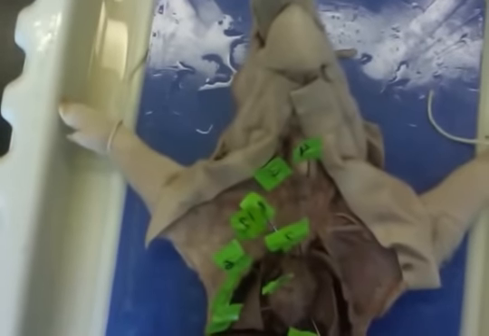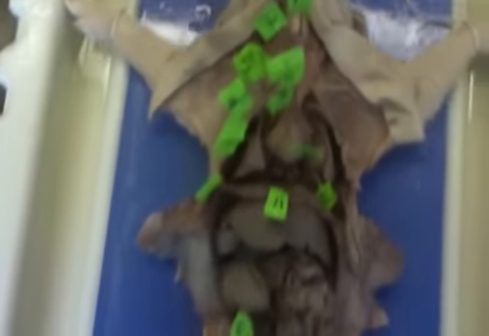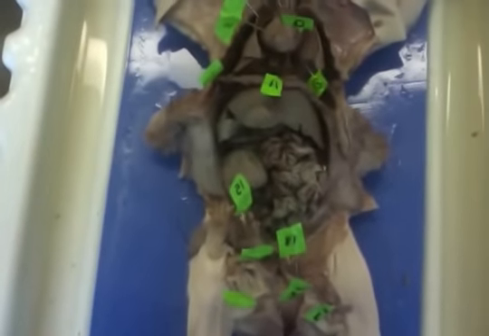So that is the male pig, going over both circulatory and reproductive organs. This is the female Chordata, female pig.